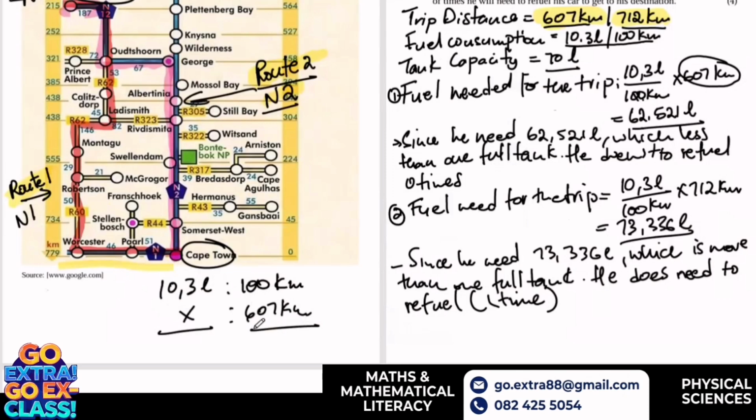So now if the kilometers for a trip is 607 from Cape Town to Port Fort West, how many liters are you going to need? Therefore, we saw that it gives us about 62,521 liters, which is less than the capacity of that car. So therefore, we said there is no need for refilling here. So there's 0 times of refilling here. If you are using the other route, number 2, you're going to need 1, because the liters required are about 73. So that's how you can solve this question.